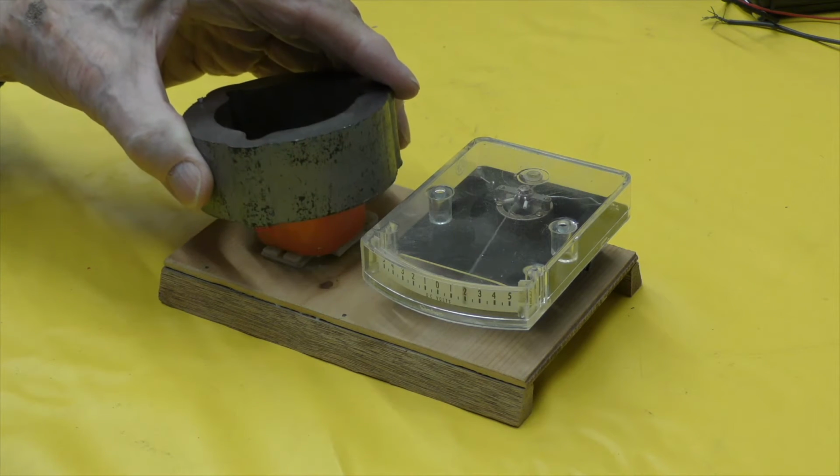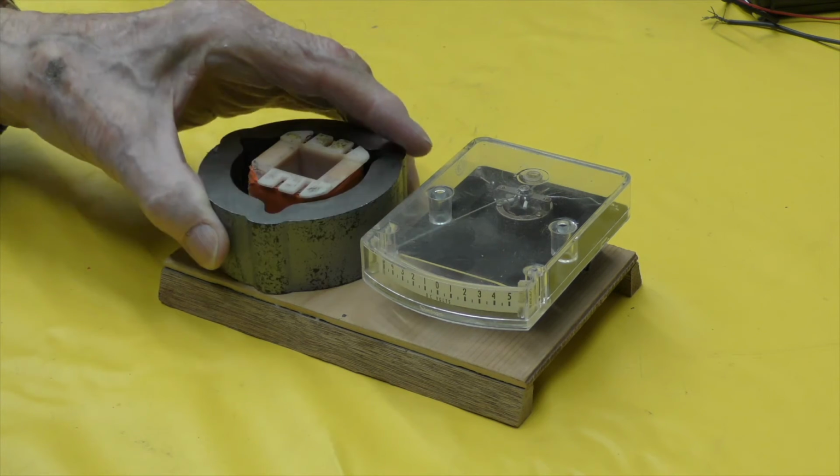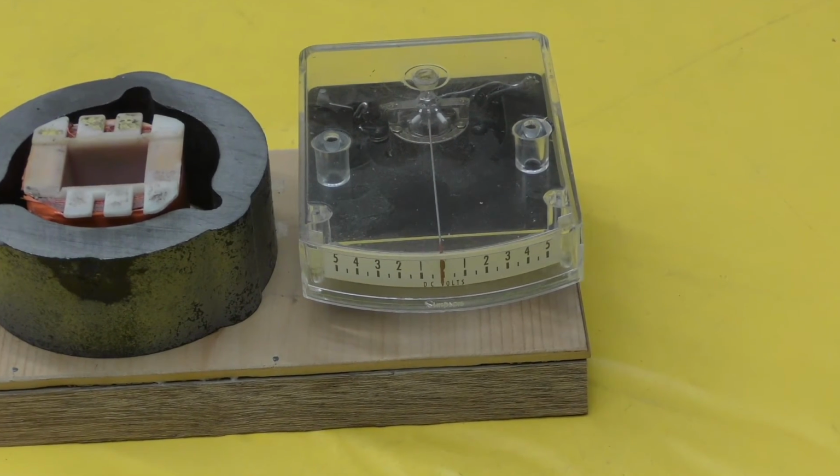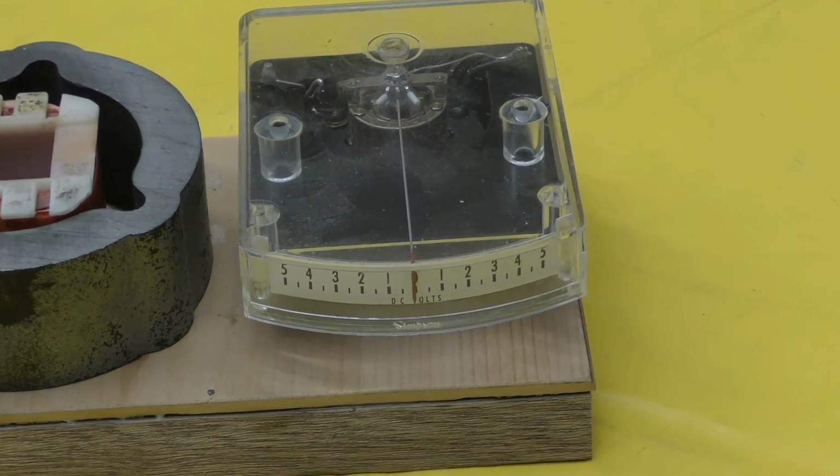If we move the magnet over the coil, you can clearly see how electricity is produced. If we don't move the magnet, nothing happens. The magnet has to move, and that's the important point in generating electricity.